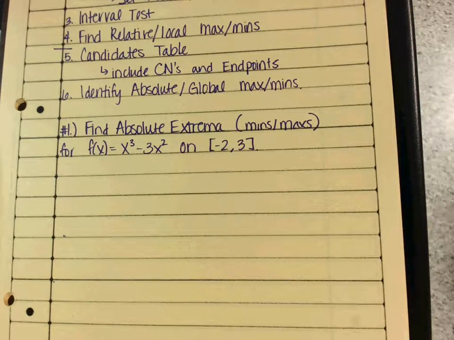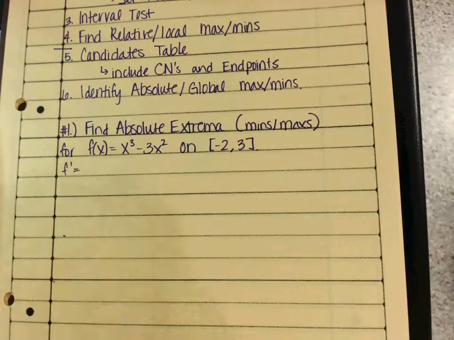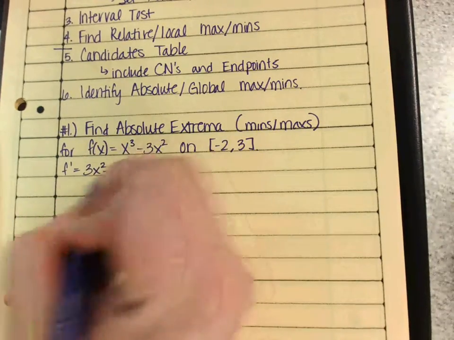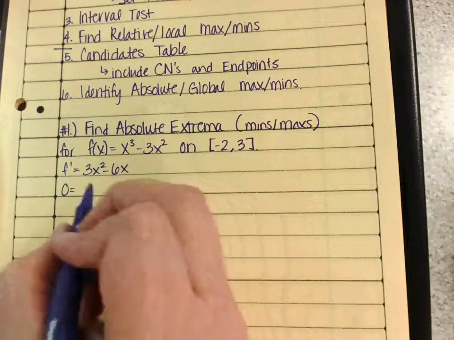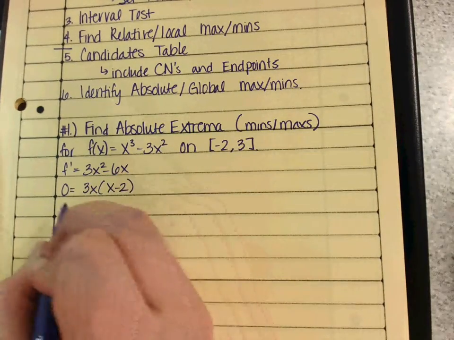Okay, steps 1 through 4 are the same, so we should already be able to do those. We take the what? Derivative, set it equal to 0. Find your critical numbers. Do your number line test. All of that's the same. Okay, so go ahead and do that first. So f prime equals what? Okay, set it equal to 0. What can I take out? What's left over? What are my critical numbers?